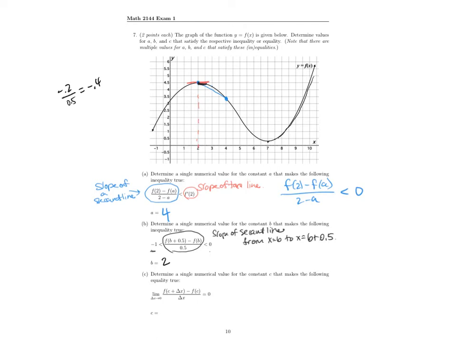Okay, so the next one: find a single numerical value for the constant c that makes the following equality true. So again, this is the definition of derivative, and we want that derivative to equal 0. So really we have two options here. x equal 2 would work because that has a slope of 0, and x equals 7 would work. Either of those, so just pick one. I'm just going to say 7 because I haven't used that one yet. At x equals 7, we have a 0 slope. You could have also put c equal 2.